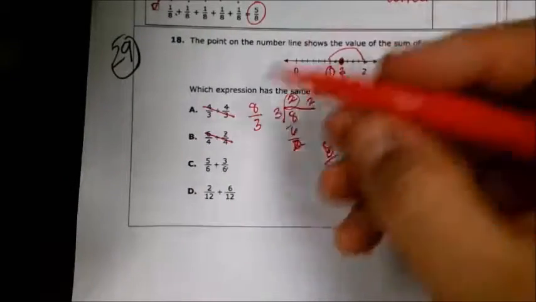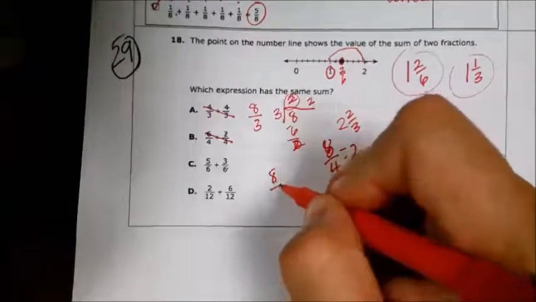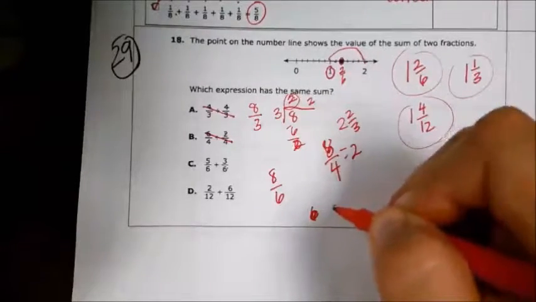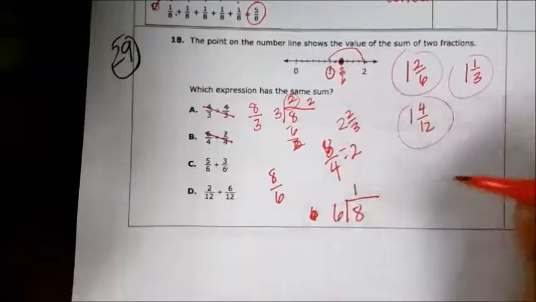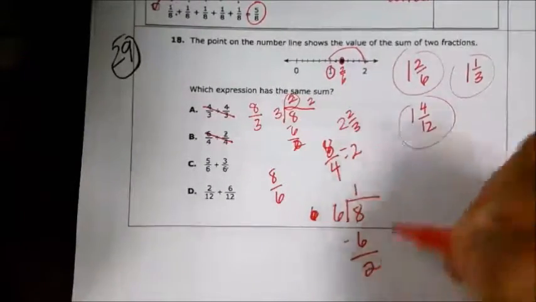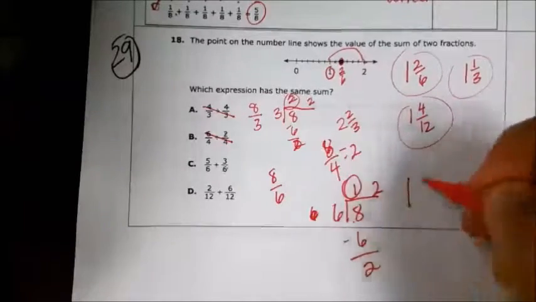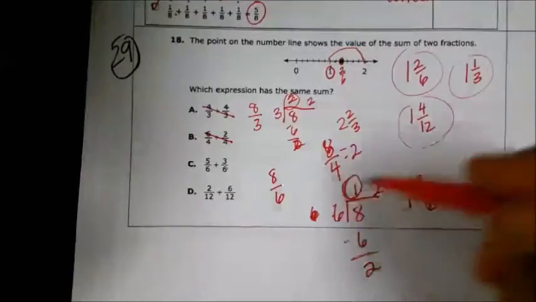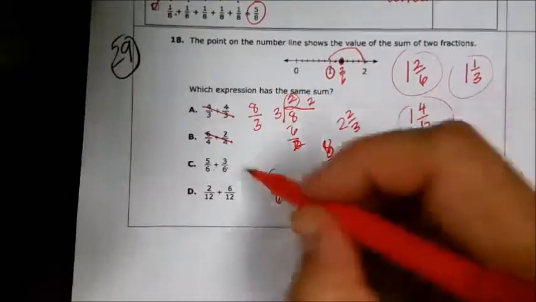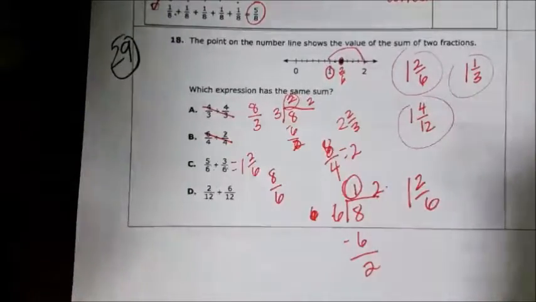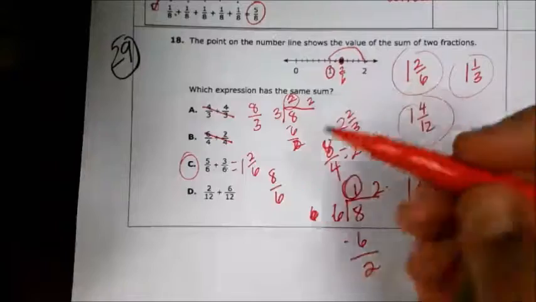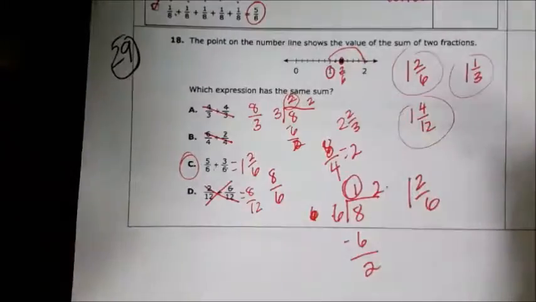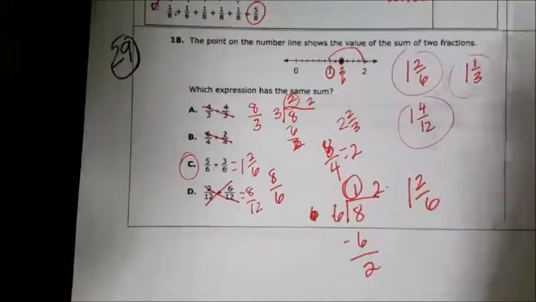This says it's 8/6. Well, when I divide 6 into 8, it goes one time, put down 6, get 2 left over. So it's 1 and 2/6. Oh, look at that! 5/6 plus 3/6 equals 1 and 2/6. Is that what I'm looking for? Absolutely. 2 plus 6 is 8. This comes up to 8/12. So that's not your answer. So C is definitely your answer.